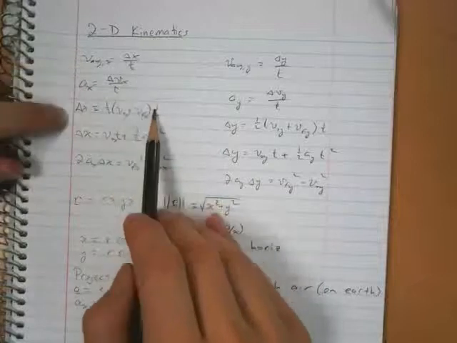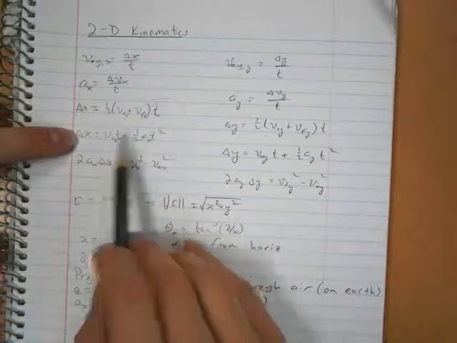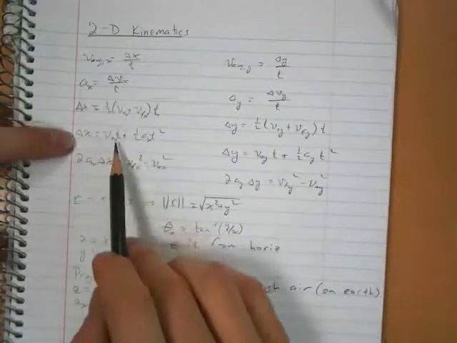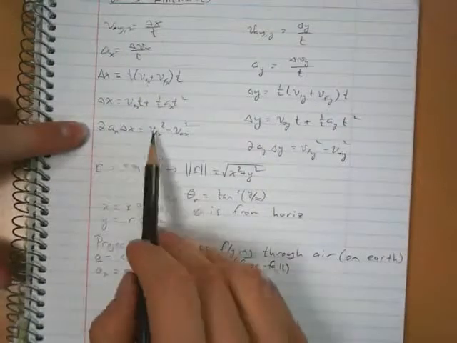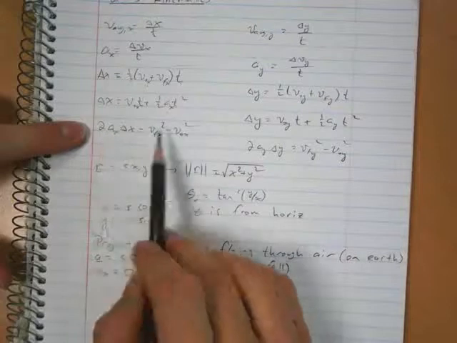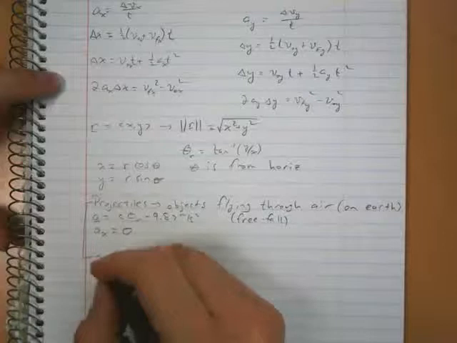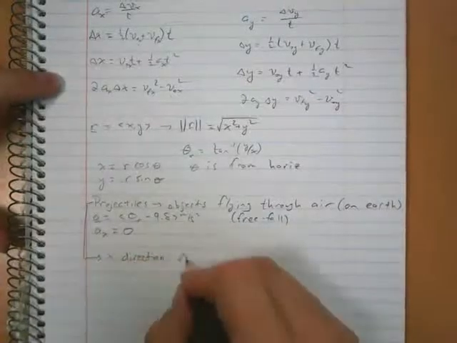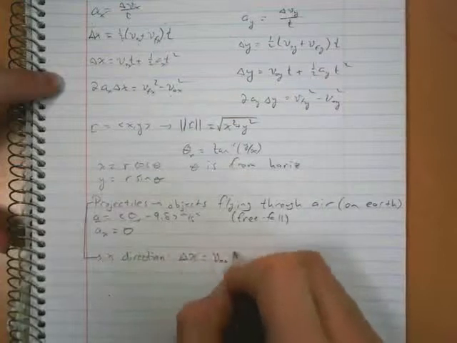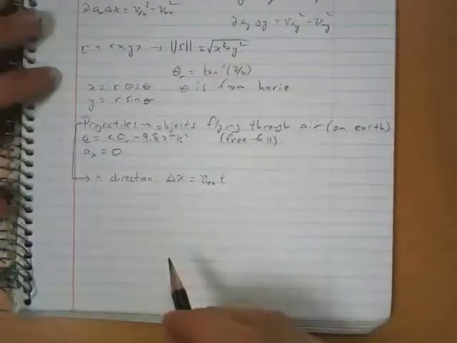These two become the same thing. Again, if acceleration is 0, that goes away. We're left with just delta x equals v naught x times time. And if acceleration is 0, v final and v naught are the same thing, so this equation becomes 0 equals 0. So in the case of projectiles, in the x direction, we pretty much only ever use this, because the acceleration in the x direction is 0. So that makes it much simpler.